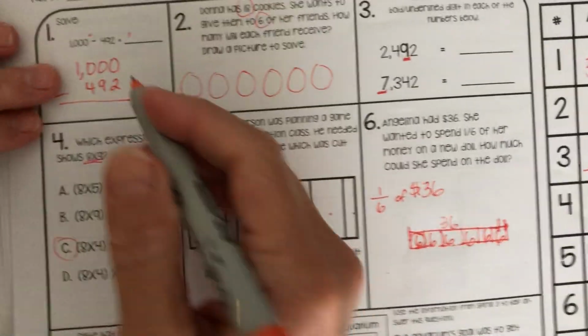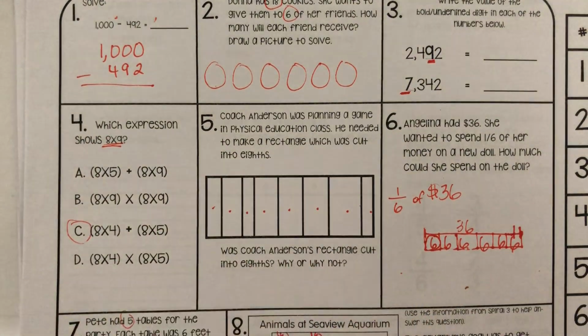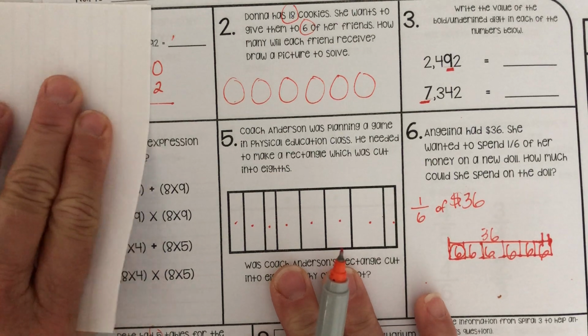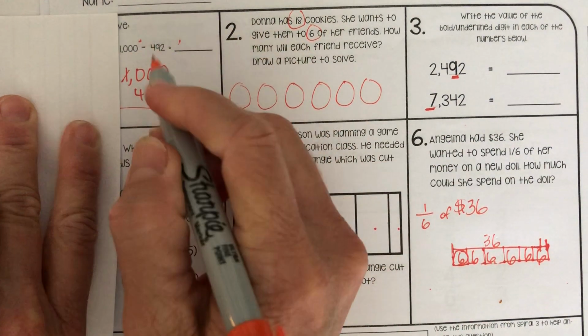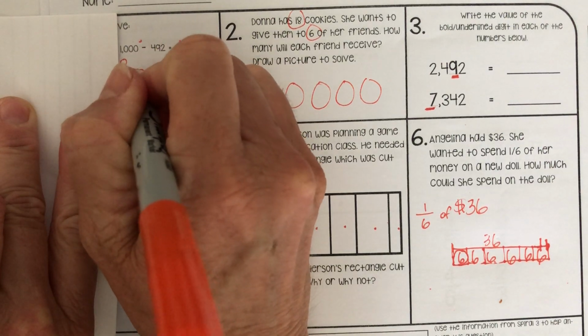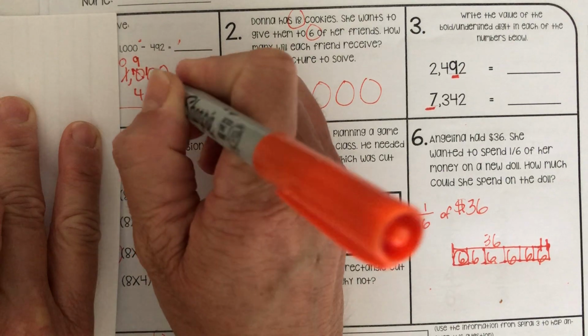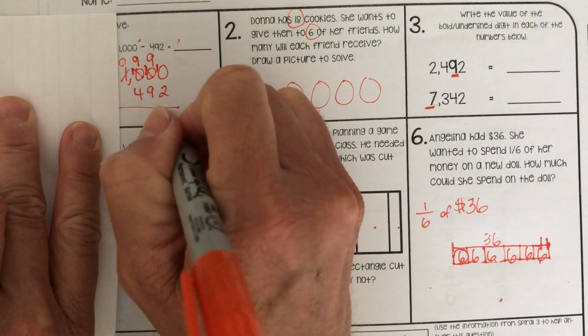Okay, so 1,000 minus 492. Let me take it one column at a time. No more on the floor. I need to go next door and get 10 more. Nobody's home, nobody's home, nobody's home. Okay, so now I can take 1 away from here, leaves me with 0, and give myself a 10. Then I can take 1 away from here, which leaves me a 9, give myself a 10, and give myself a 10. Okay, so this is 8.